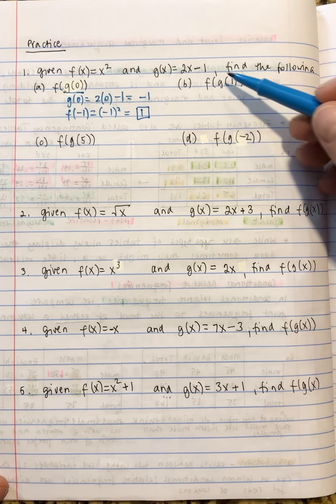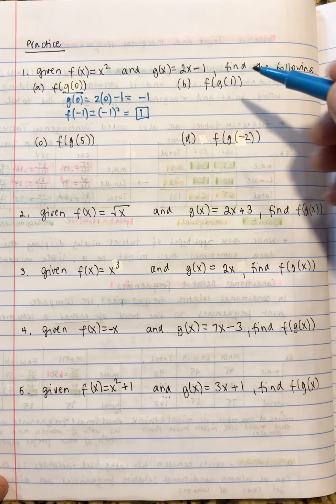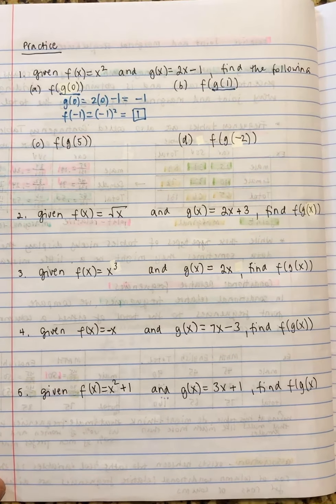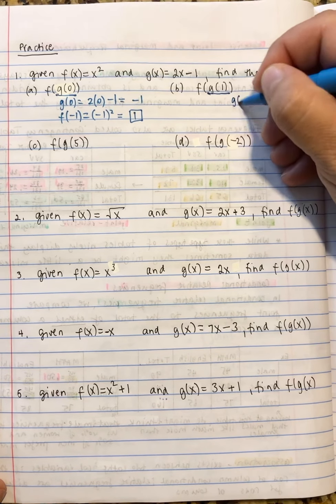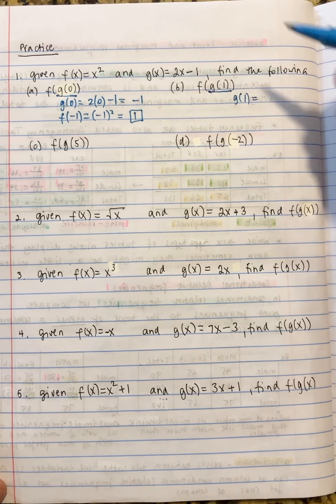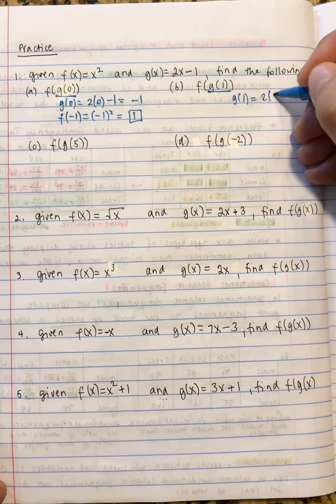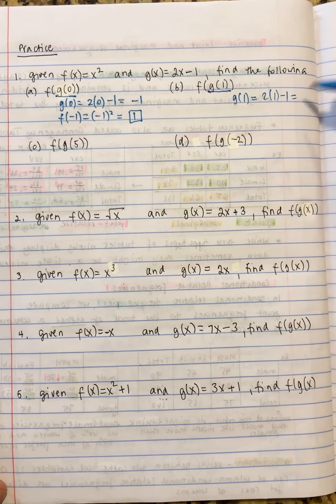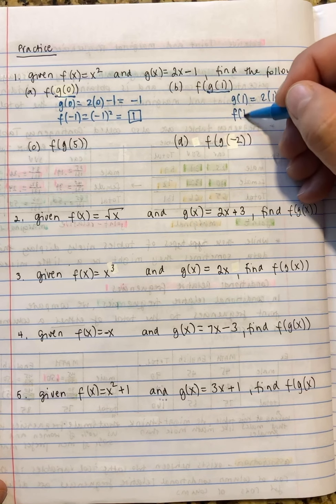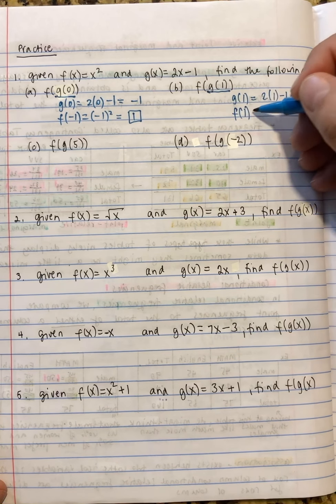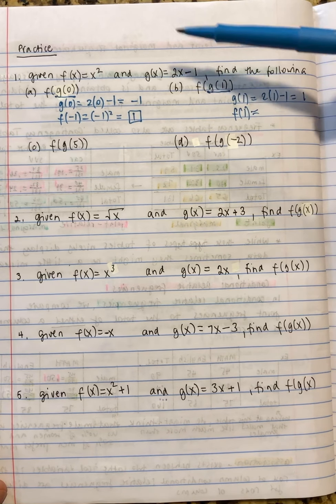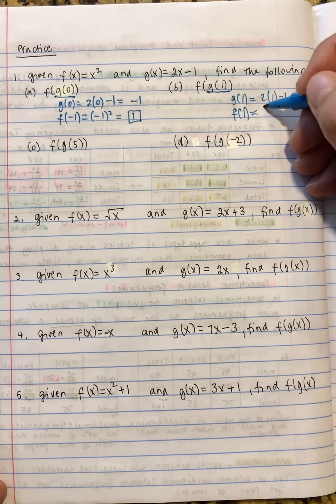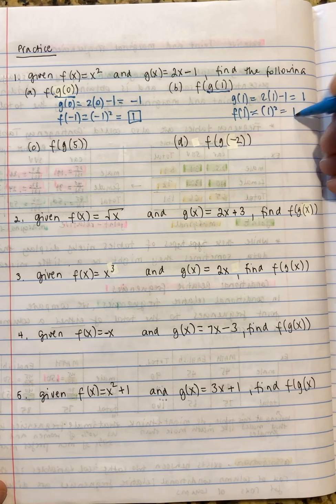Okay, so we are asked to find f of g of 1. We are going to do g of 1 first. So g of 1 is equal to 2 times 1 minus 1. 2 times 1 is 2, minus 1 is just 1. And then we are going to take this output and plug it into our f of x. So f of 1. So if I plug in 1 for x, that's going to be 1 squared, which equals just 1.